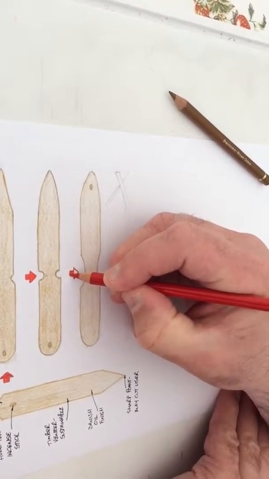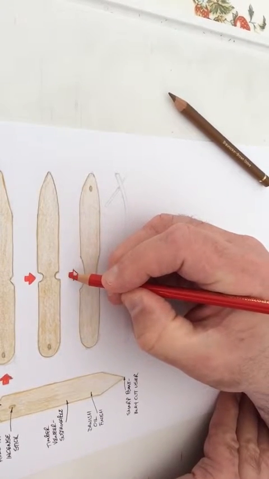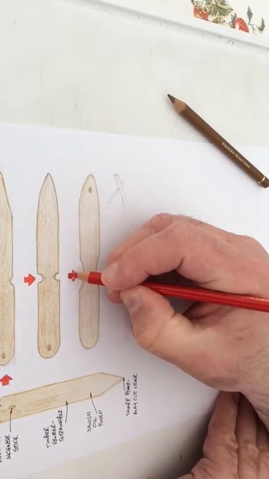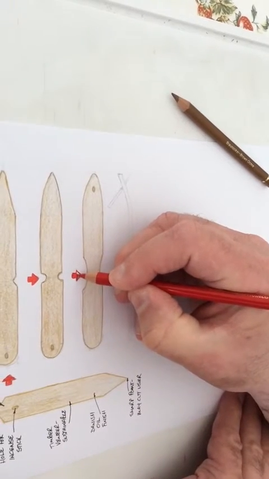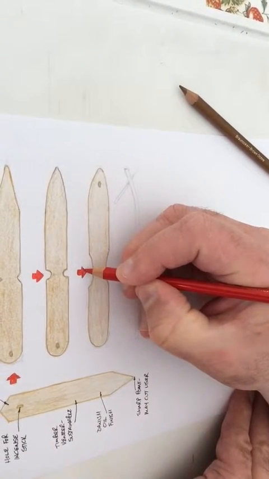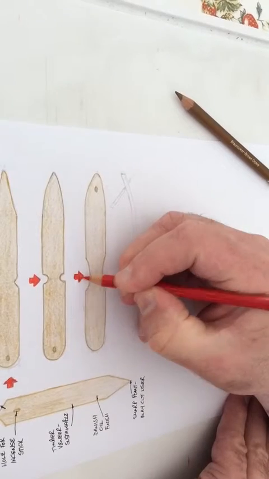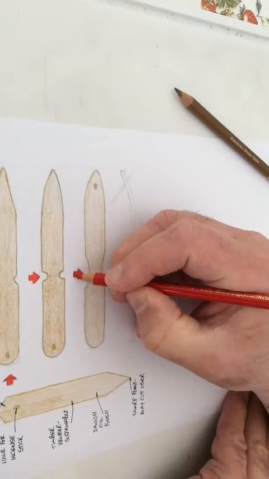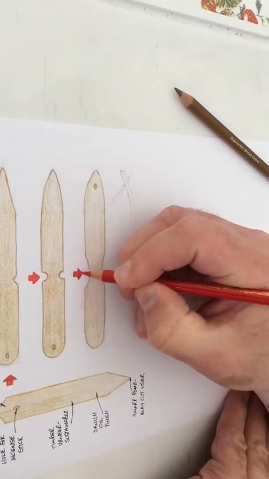Now, if you do a good job of these little arrows, that's great. You want your eye to be drawn to them. If you do a poor job of them, unfortunately, your eye will be drawn to something that's not too good. So there we go. I'm pretty happy with that.